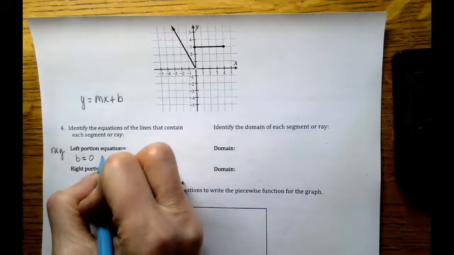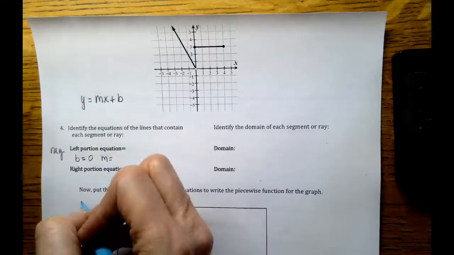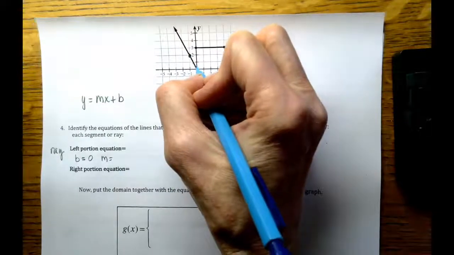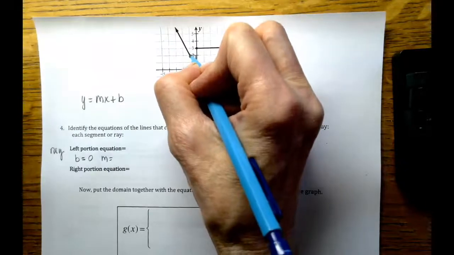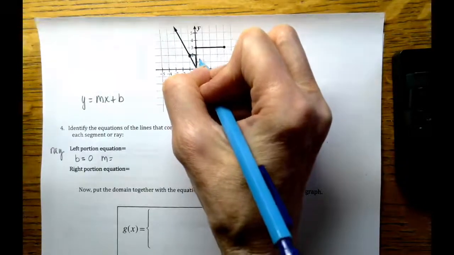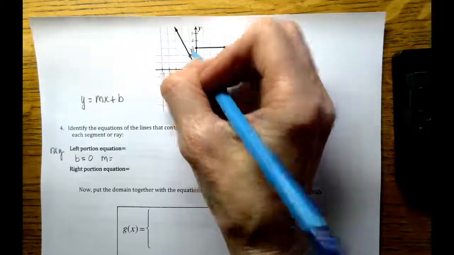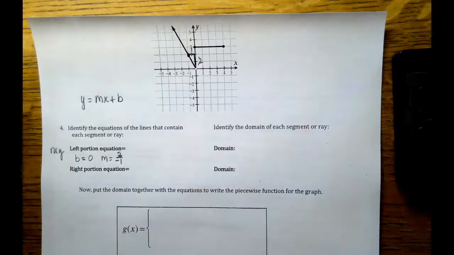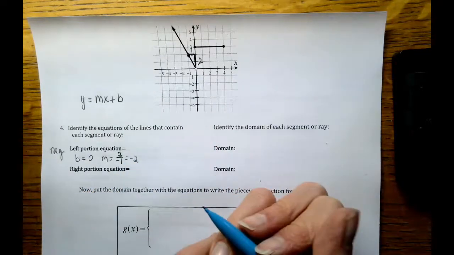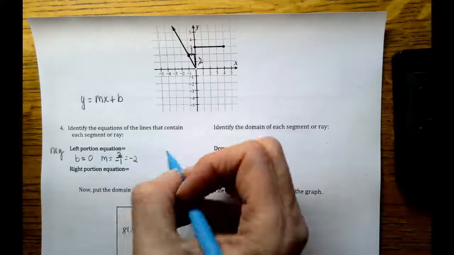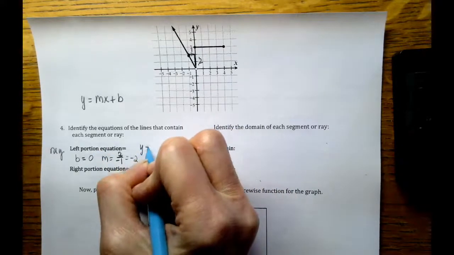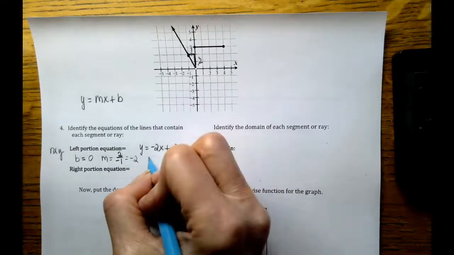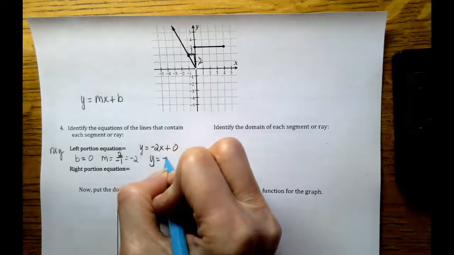And then what we need to know is the slope. Slope is rise over run, so pick another point on the graph. I'll pick this one, and we can draw our triangle. And what we did is we rose 1, 2, and then we went to the left 1, so 2 over negative 1, and 2 over negative 1 is negative 2. So our left portion equation is y equals negative 2x plus 0, and we can simplify that into y equals negative 2x.